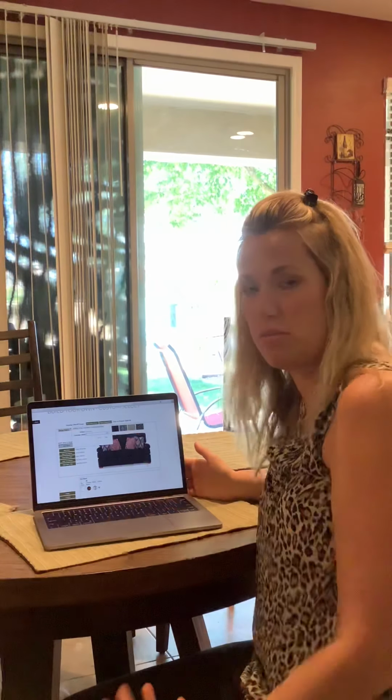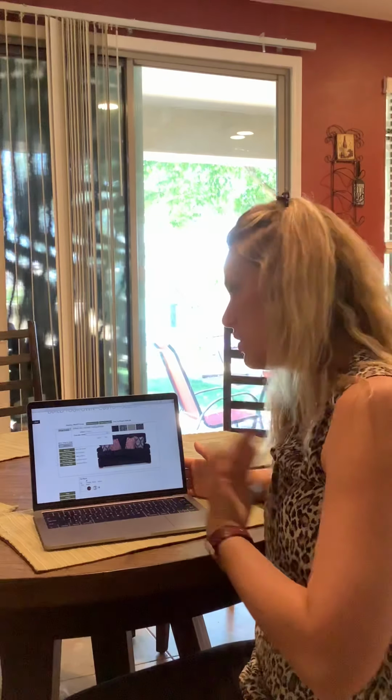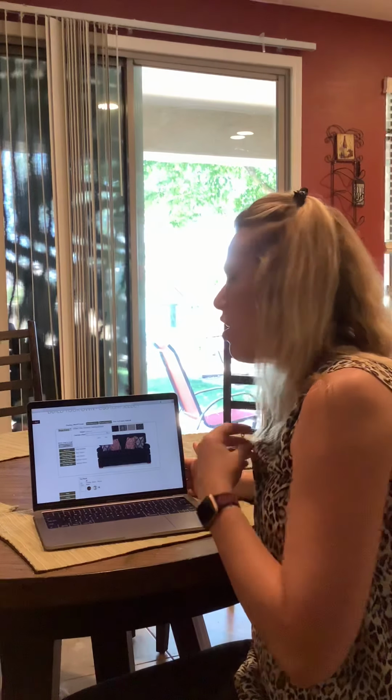And then I email it to myself for a couple reasons. I can then get the customer's email so that I can start that communication with them and have their email. It's an easy way to get it. And also for me to have a record of it. So I could say, okay, this was Smith Sofa, this is what they liked.